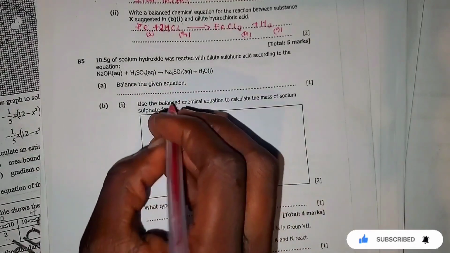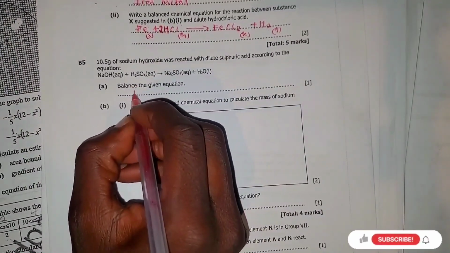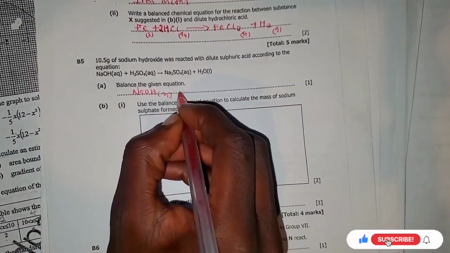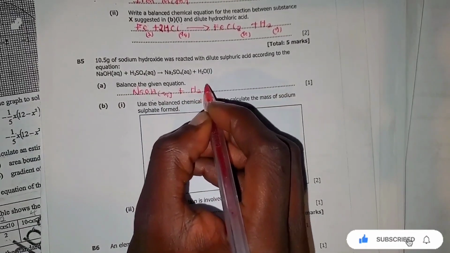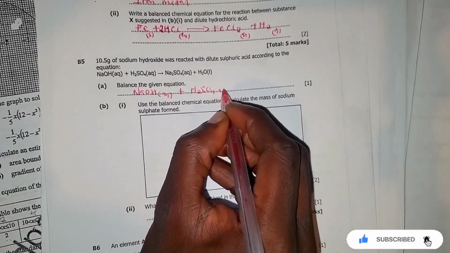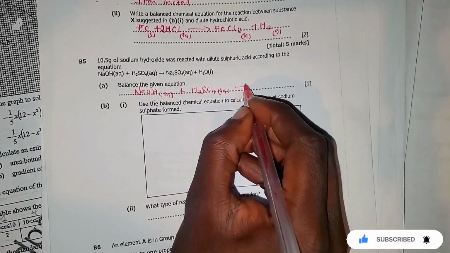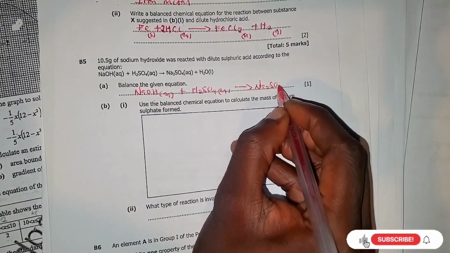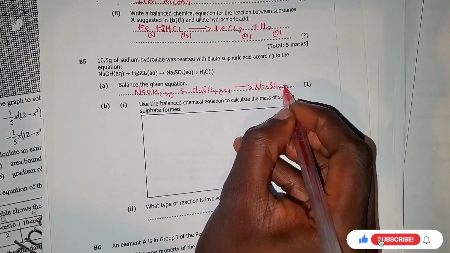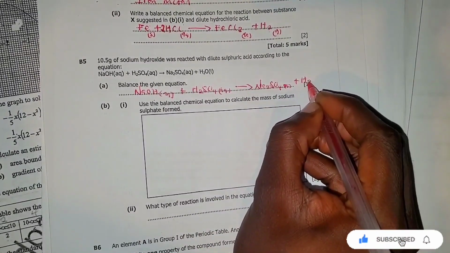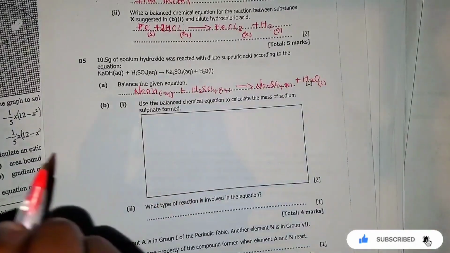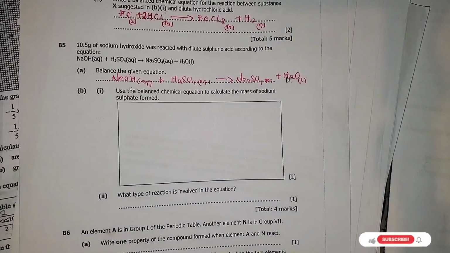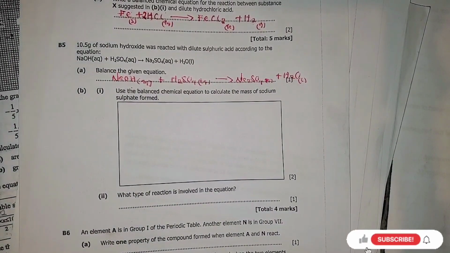Well, this is simple. So we're going to say sodium hydroxide, since it's aqueous here, reacting with sulfuric acid, H2SO4, aqueous as well, to form sodium sulfate, aqueous, and water, H2O, liquid. Then balancing this equation is very simple.